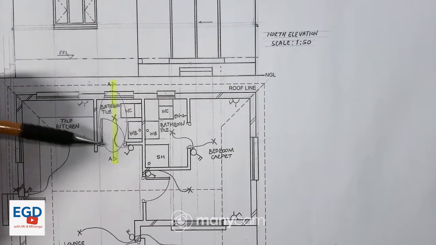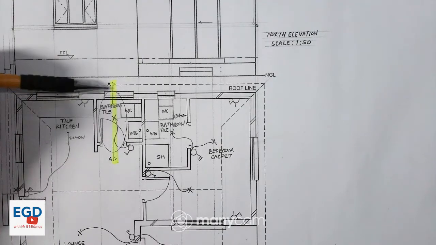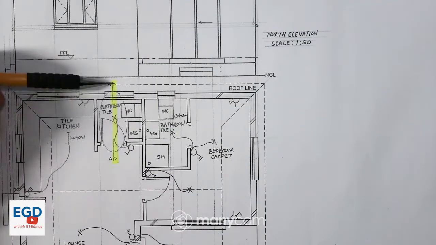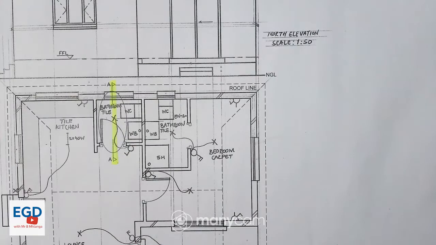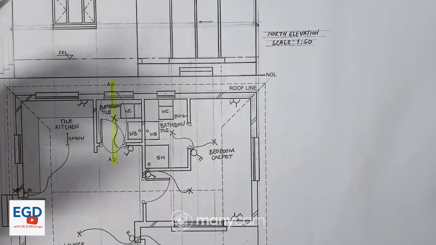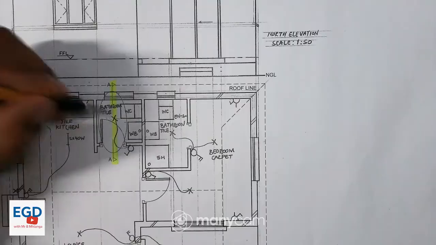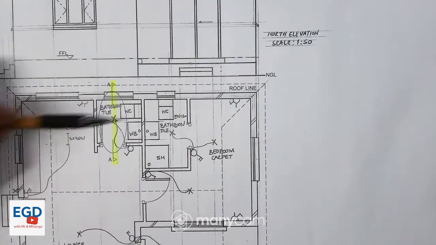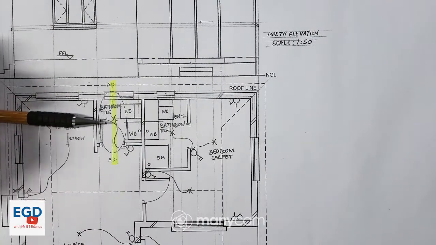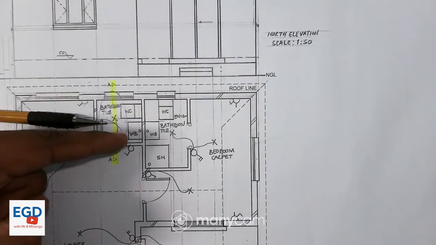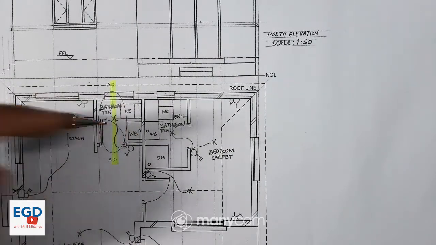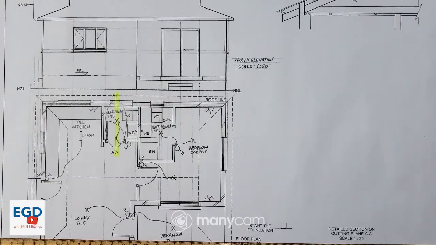The door opening here, this gap. So obviously when I draw my sectional view, I'll have to show the window detail as well as the opening there. Okay, so if I'm standing right over here, somewhere here, and I'm facing that side, obviously I'll see the water closet and the wash basin. So that means I'll have to add those two fixtures on my sectional elevation.